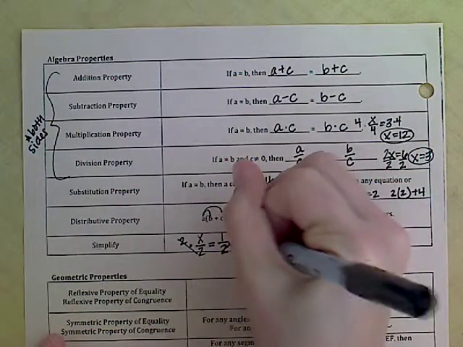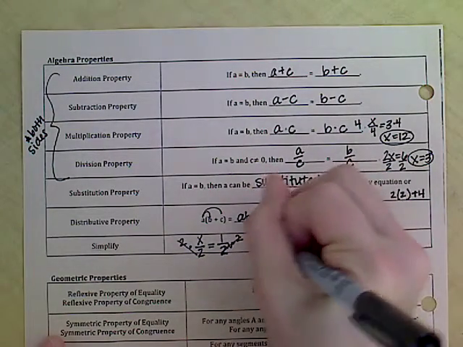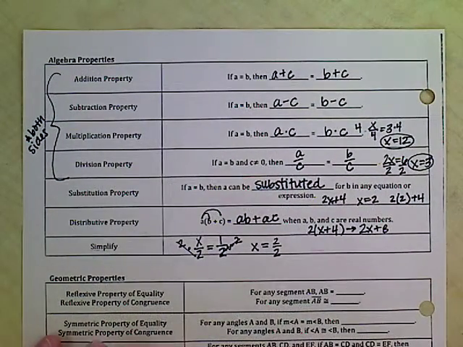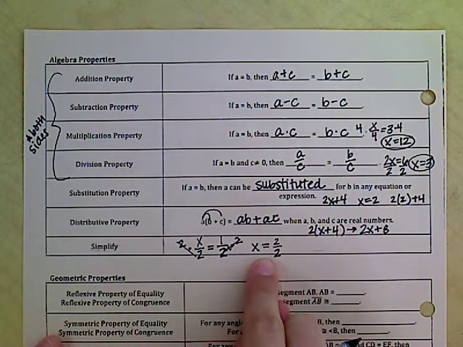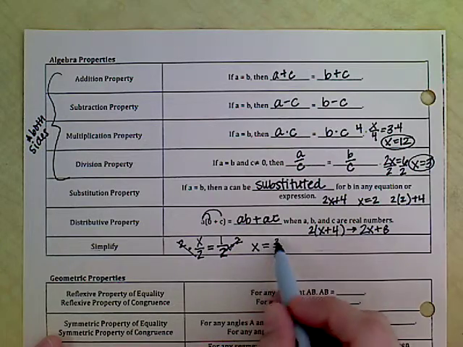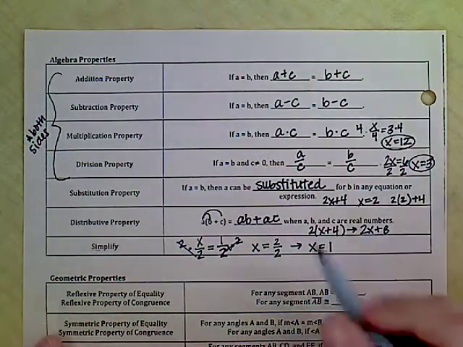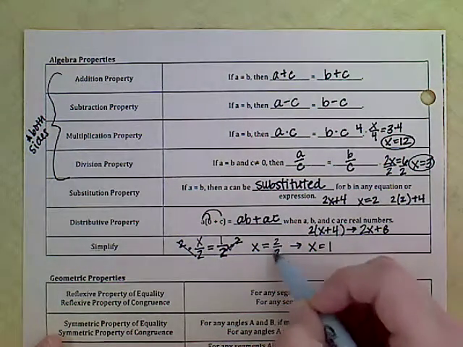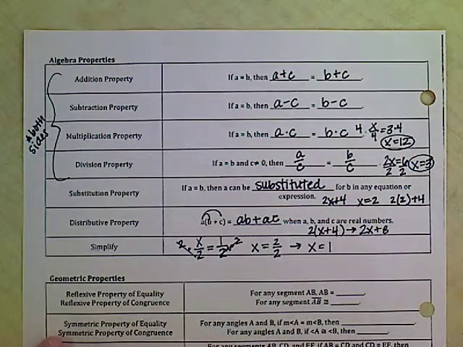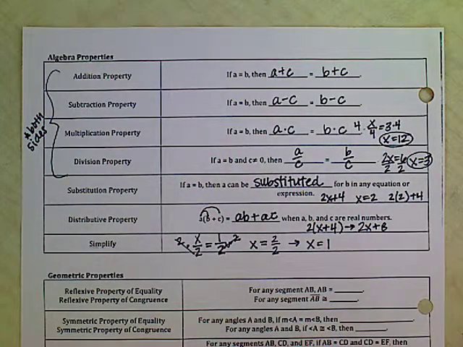So what I would have left is x equals, if I take 1/2 times 2, that's 2 over 2. So using the multiplication property, I multiply both sides by 2, and I'm left with this. Now, if I want to simplify, I would say x equals 2 over 2. I can rewrite that as x equals 1. Notice I divided 2 by 2, but I didn't do it to both sides. All I did was simplify 2 divided by 2, and that's 1. So if I'm writing out my reasons for each step of my equation, that reason would be simplify, because I just did it to one side.